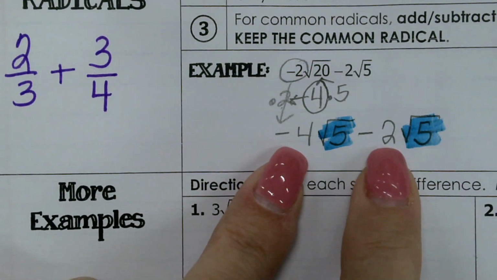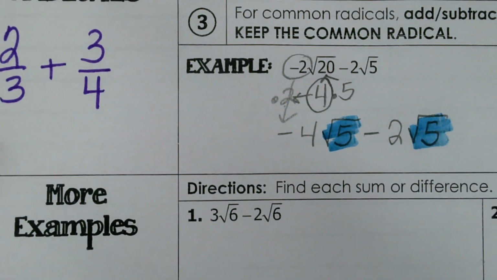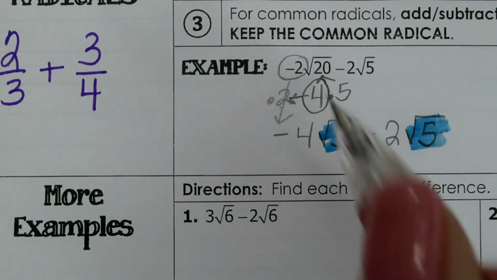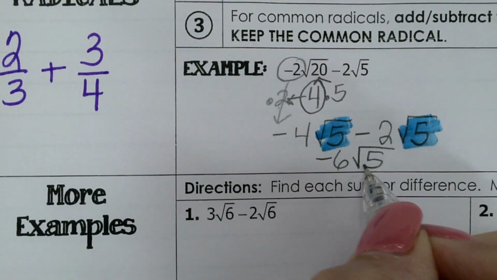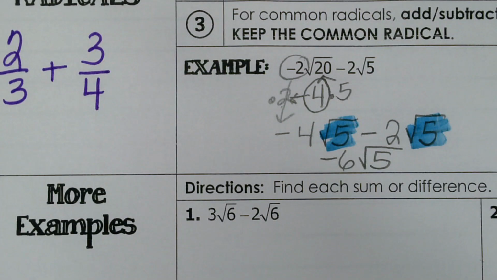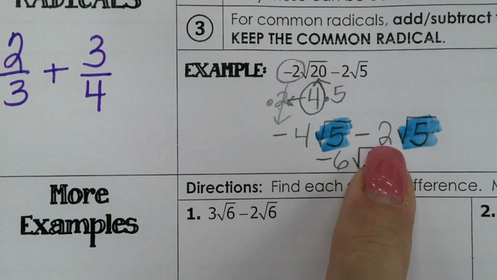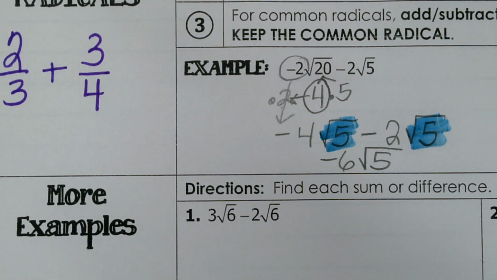Okay, and now all we're going to do is we're going to work out negative 4 minus 2. What's that? Negative 6. And we're going to do nothing to the radical. We're just bringing it down. Just like when we added and subtracted fractions. Should we do negative 4 minus 2? Uh-huh. And that's how you get negative 6. So you always keep the radicals? Yes, if the radicals are the same and I'm adding or subtracting, I do that.